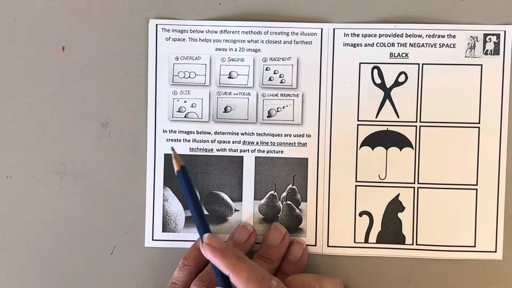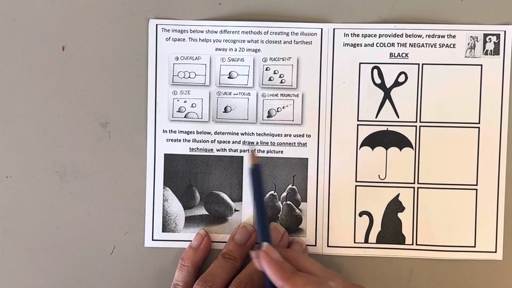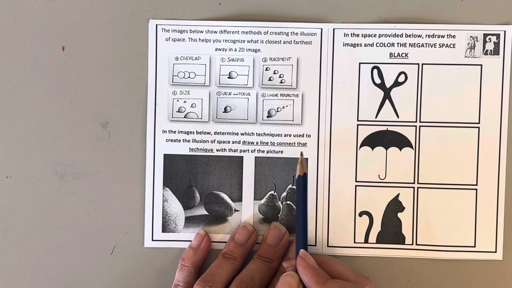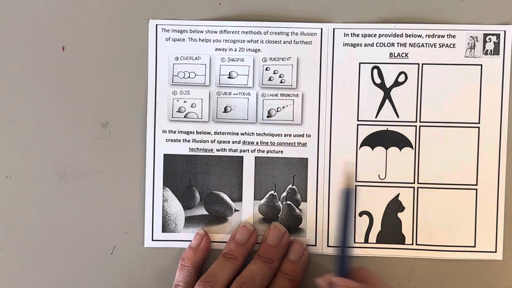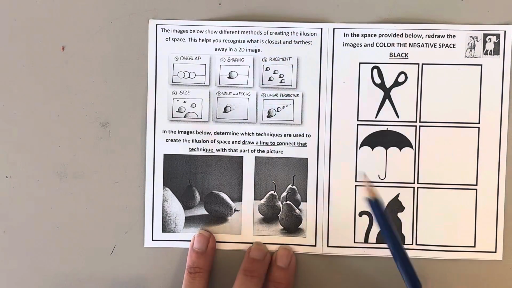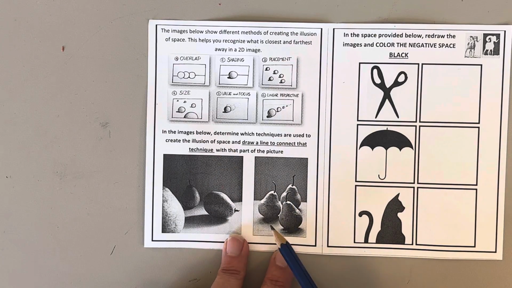The instructions say, in the images below, determine which techniques are used to create the illusion of space and draw a line to connect that technique with that part of the picture. Now let's take a look at these two images. These are both just photographs, and we are going to decide how we can tell which pairs are closest to us and which are farthest away.